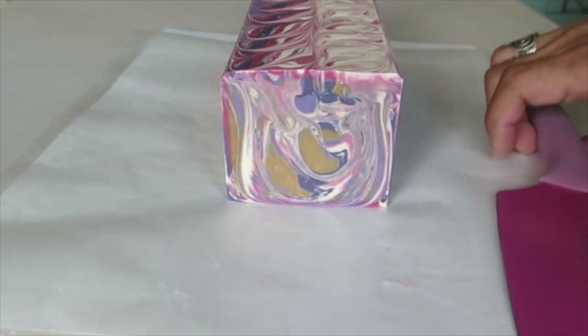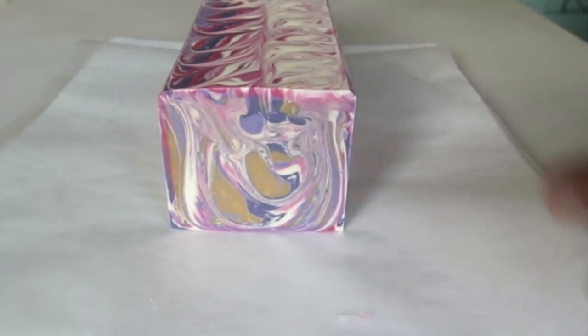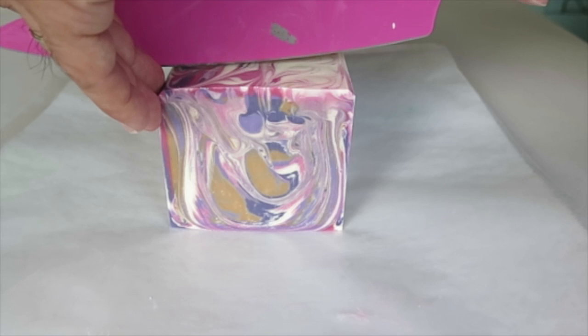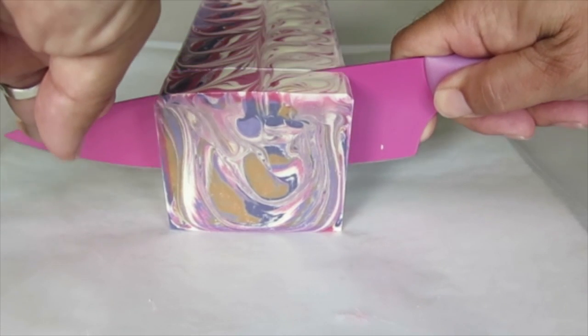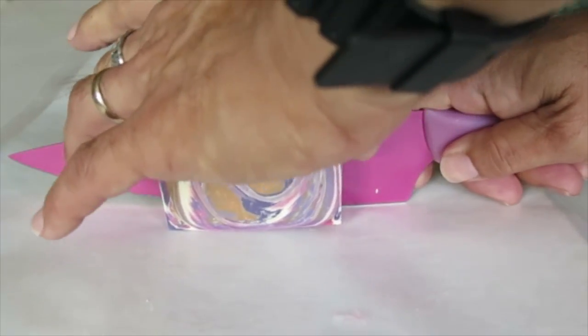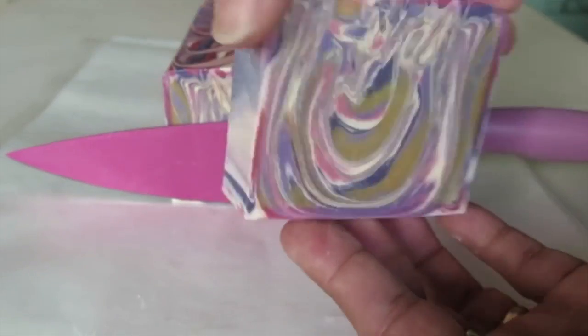I think that's what's happening. But sorry, it looks sort of ugly when you first expose that color to the air, but it will turn into its red color again. You've seen that before in my soaps.